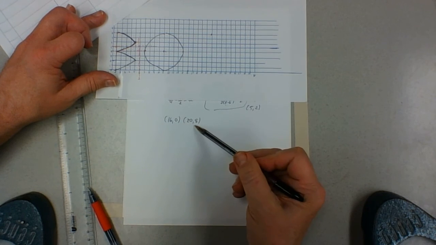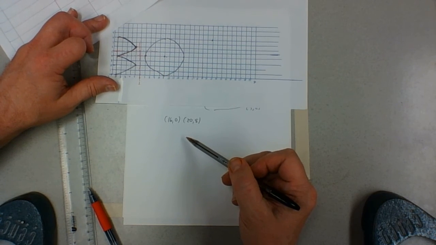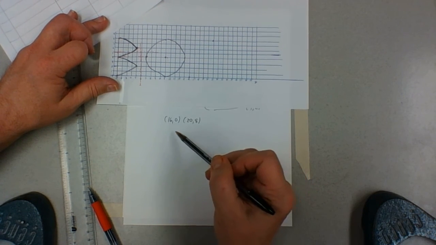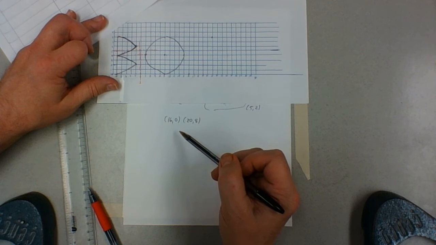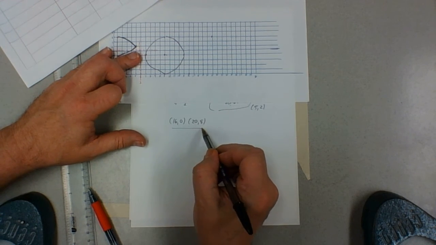So I'm making the width be 4 like before, but there's no good reason for that. I'm just doing it. You'll see why. I'm making a non-vertical, non-horizontal line, and hopefully you guys have that down to a science.